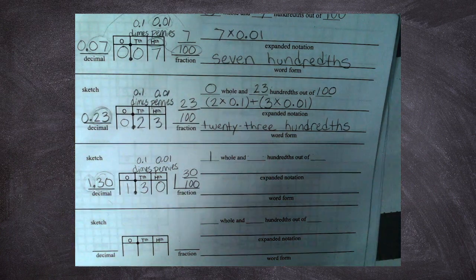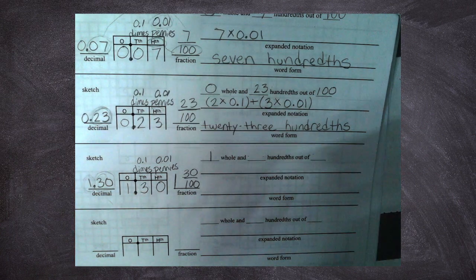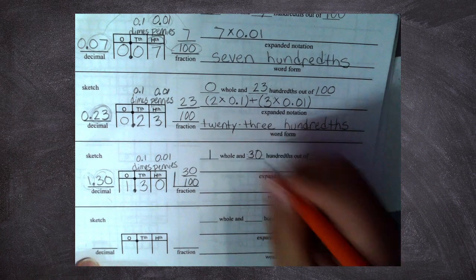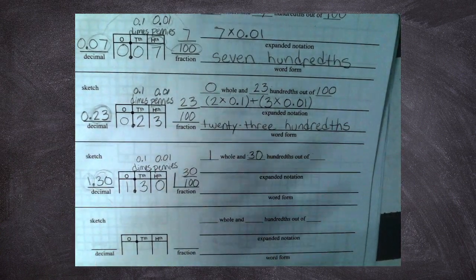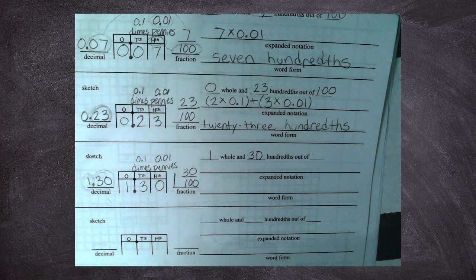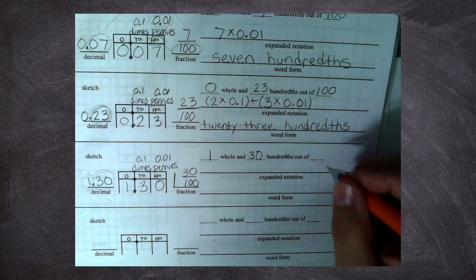Yeah, you're the only Chase. 30. 1 whole and 30 hundredths out of blank. What belongs in that last blank? How should I finish this sentence? Christopher? 100.